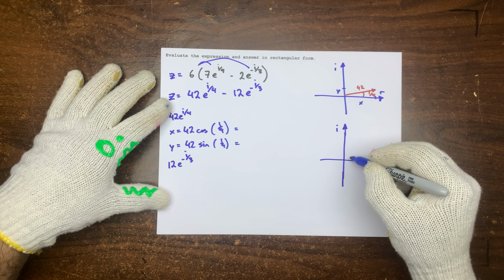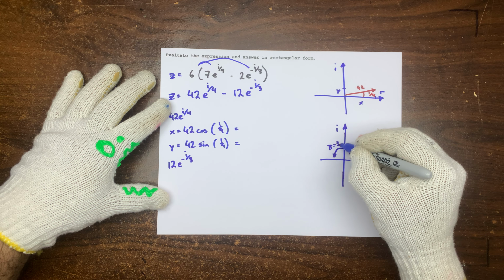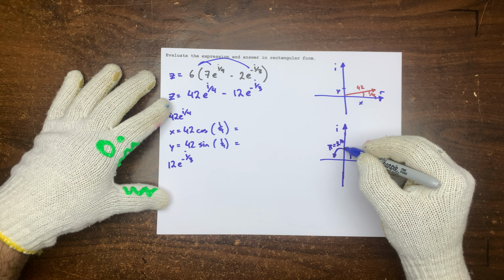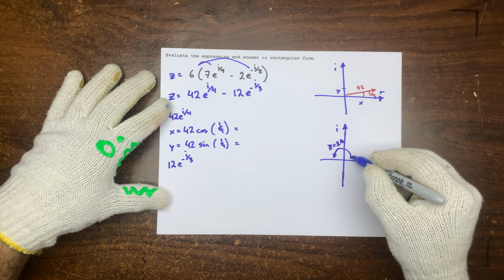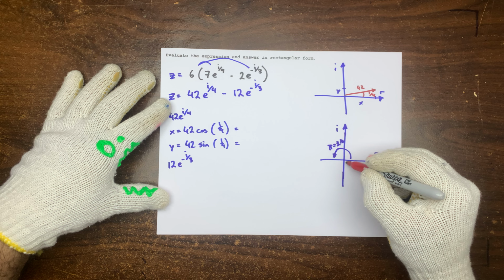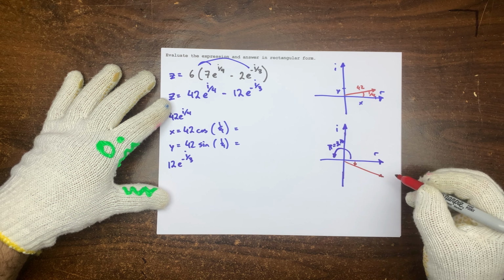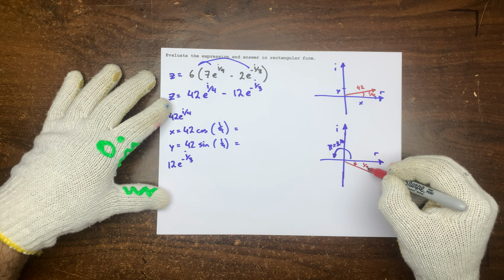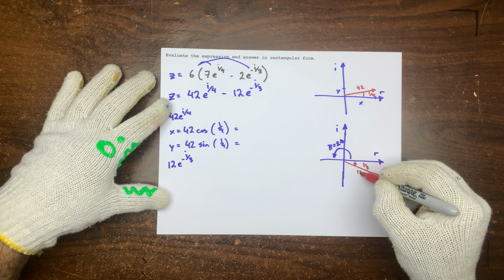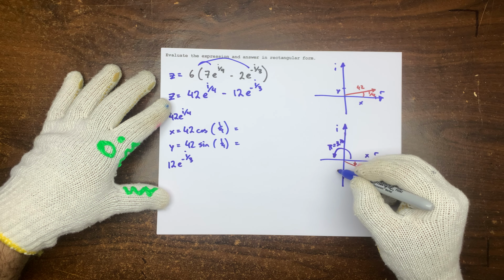Again, this distance right here is pi, about 3.14, so this is 1.5, and 1/3 is about here. But it's negative, so it's actually down here, because now we go the negative way, a negative angle, and this distance is 1/3, and the radius is 12. Here's my x distance, here's my y distance.